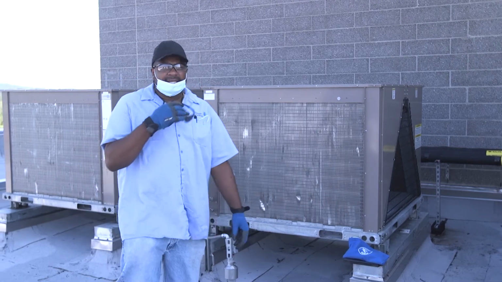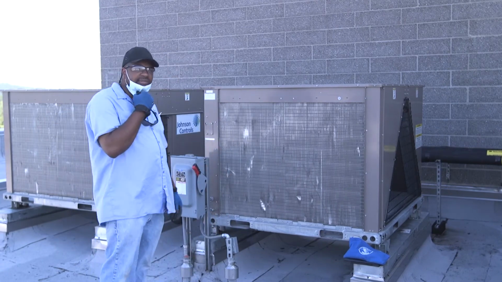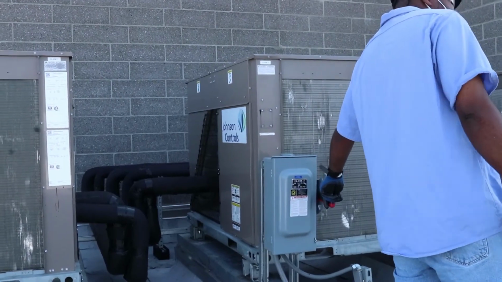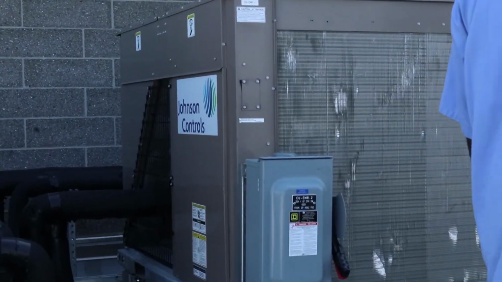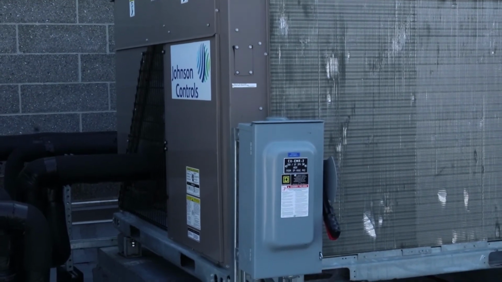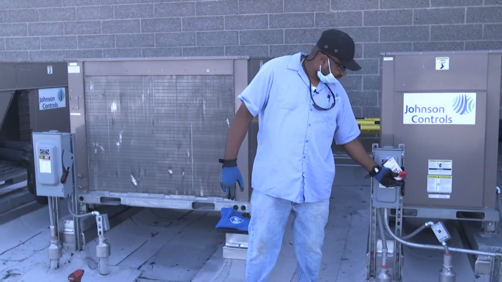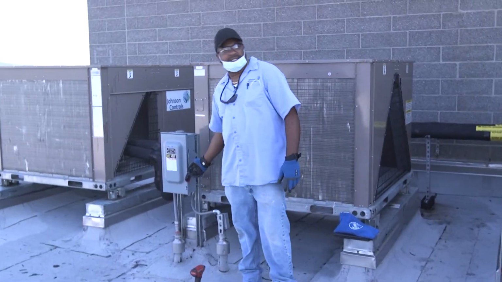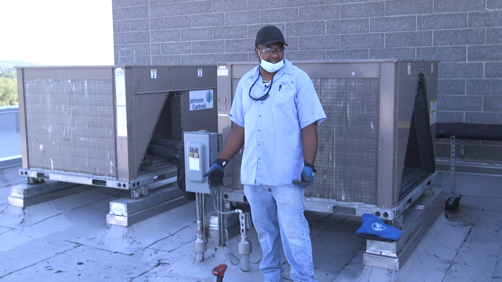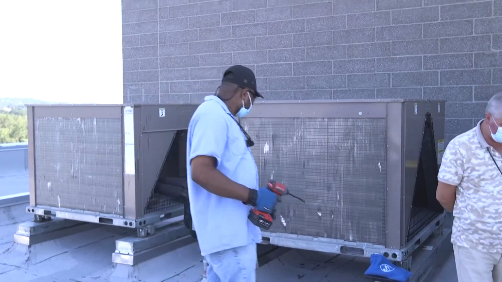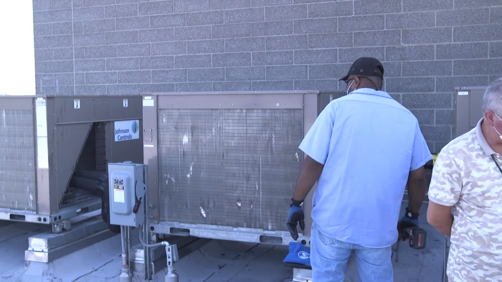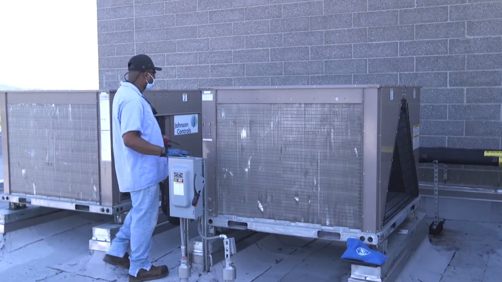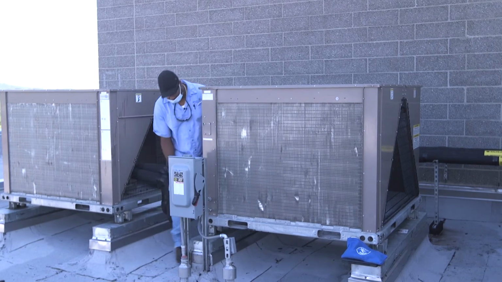Now, before we do anything, we want to kill power to this unit for safety reasons. And just as indicated here, where you see a lock and tag out, that would be the same procedure we would have used here if you were doing work on the unit. So we're going to go to the electrical panel, which is right here.